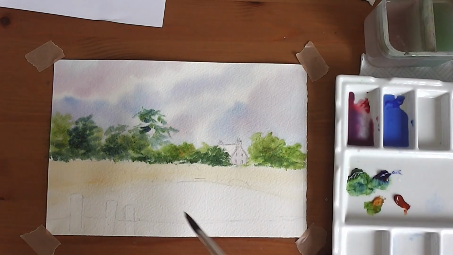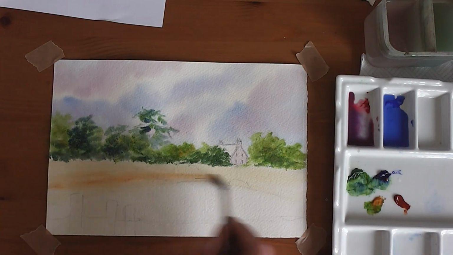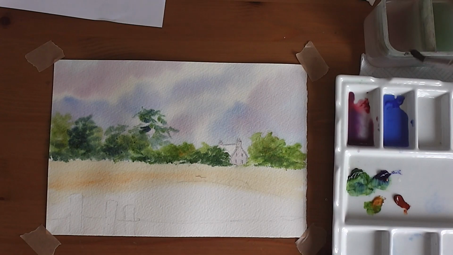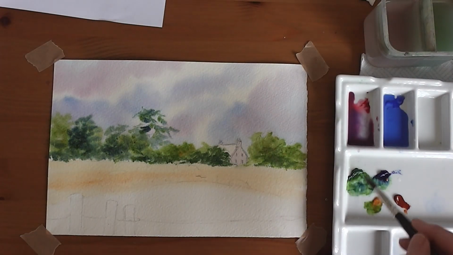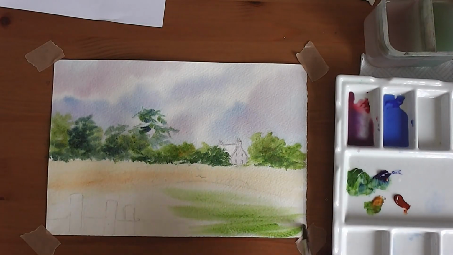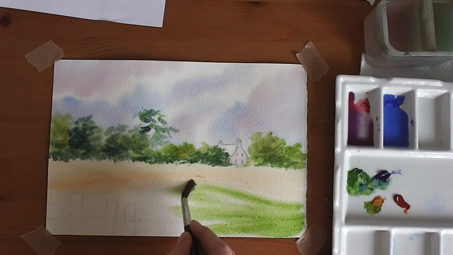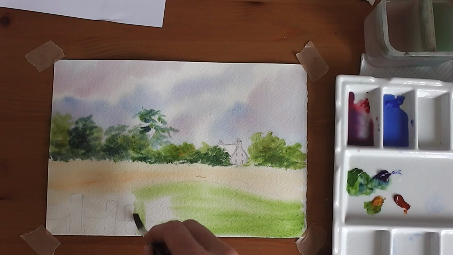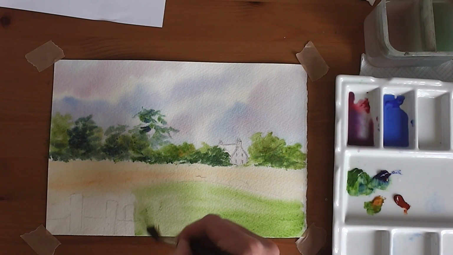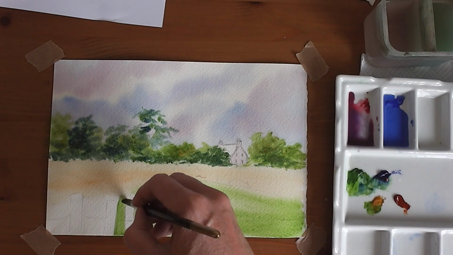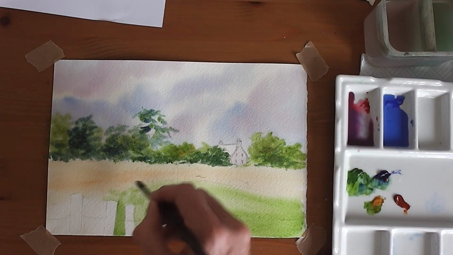Load my brush up with water again, dab into a little bit of burnt sienna and again spread that through. That's just going to give a little bit more warmth towards the front of that golden field. Again, it just adds a little bit of a sense of distance. Load my brush up with water again and then I'm going to come into the sap green. I'm going to come into this front field. I'm going to come around these fence posts best you can. They can be rustic.